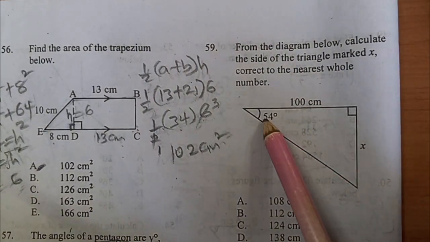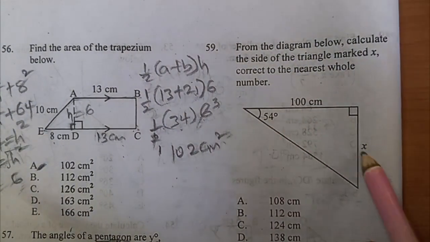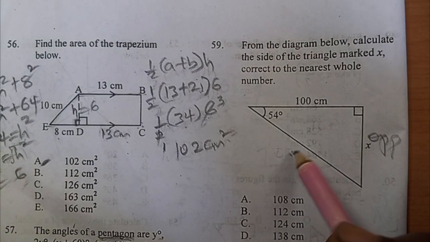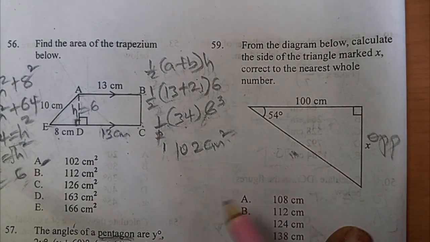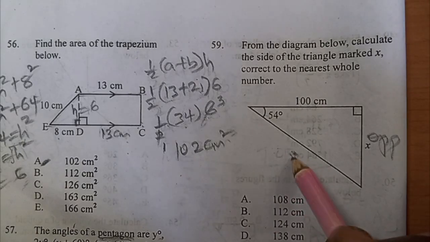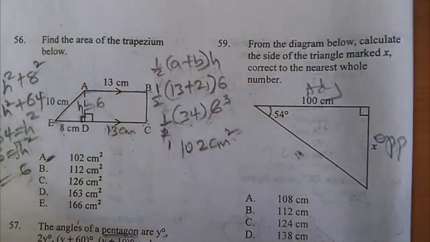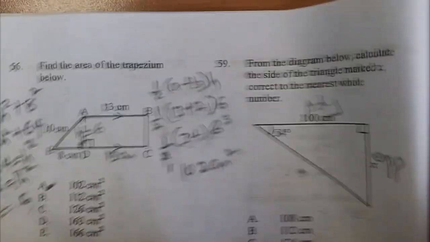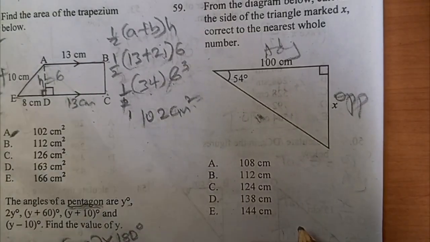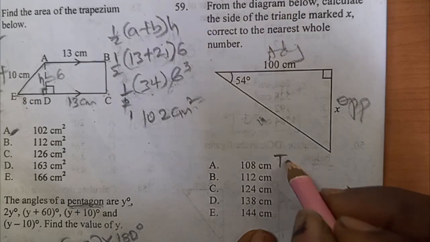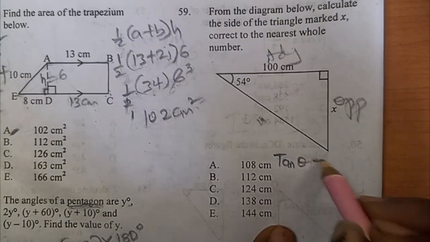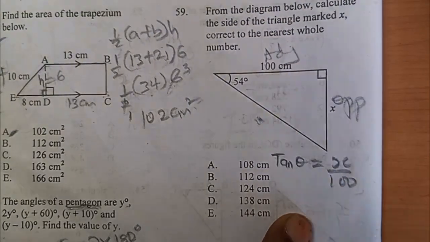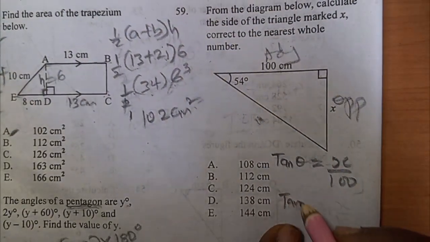Okay. 59. From this diagram, we are looking for x. We are looking for x, which is the one facing this angle opposite. This is hypotenuse side. We don't have any business here. The one facing angle 90, hypotenuse side. We don't have any, it's not labeled, so abandon it. So that means this is adjacent. So that's TOA. So we are using TOA, which is tan theta equals opposite, which is x, over adjacent, which is 100. Meanwhile, our theta is 54.